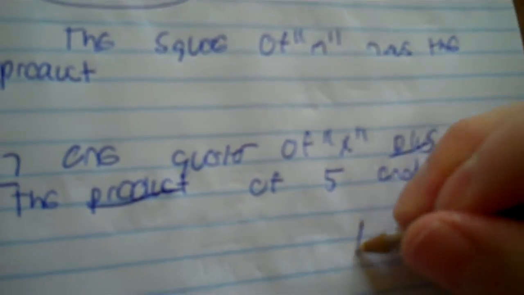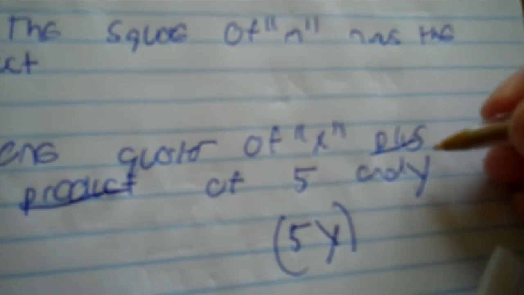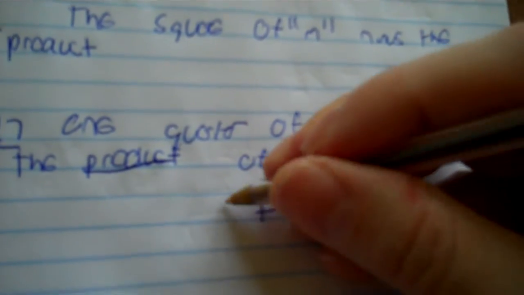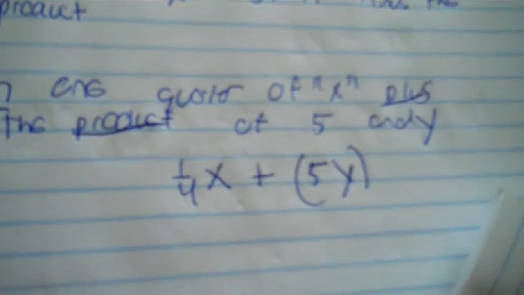Okay. Forgot to include that on the list. That's kind of obvious, but okay, so y, and then you got product, so you'll just place the 5, but again, product needs to be in parentheses, okay? Plus, then you go with x, and then 1/4 means you just put 1/4 in front of the x, because that means multiplication.